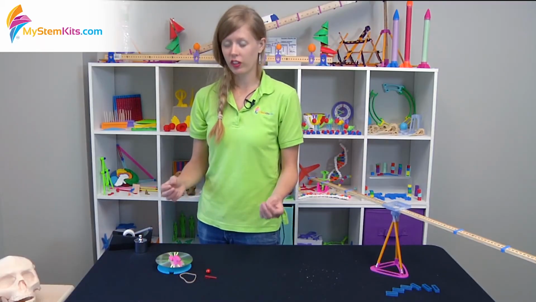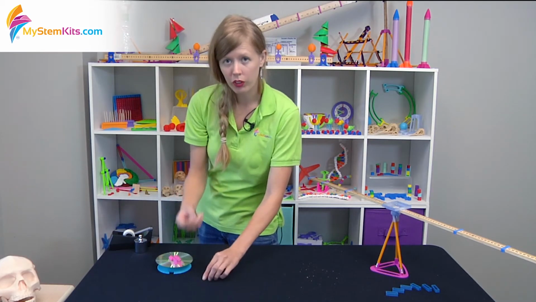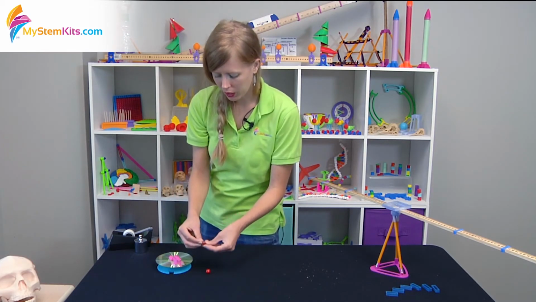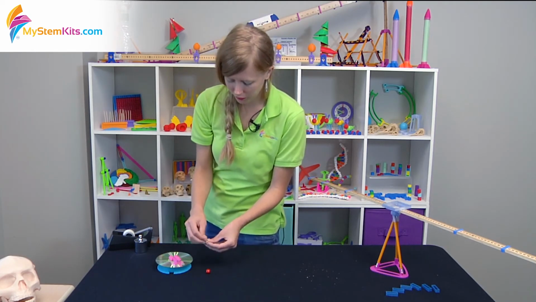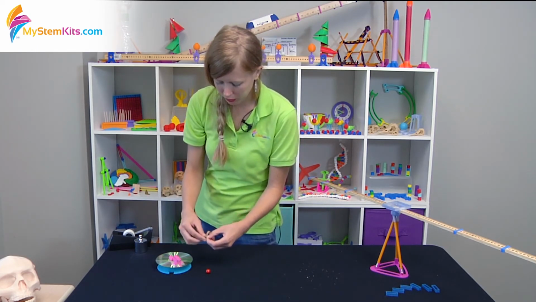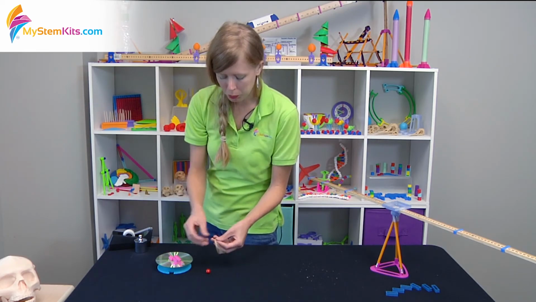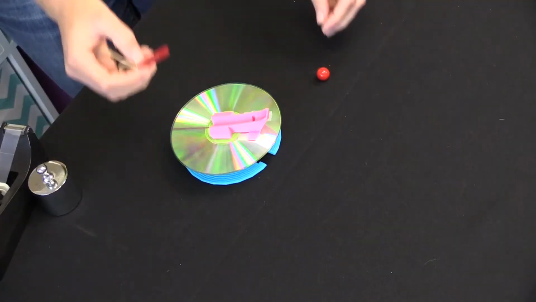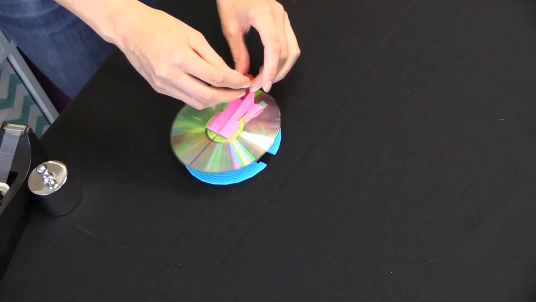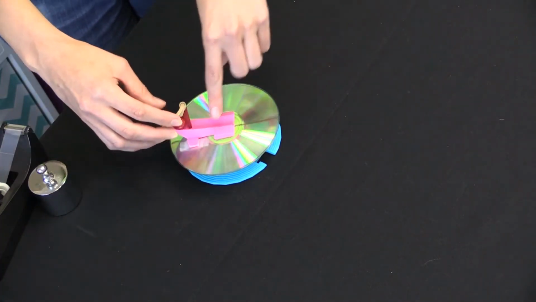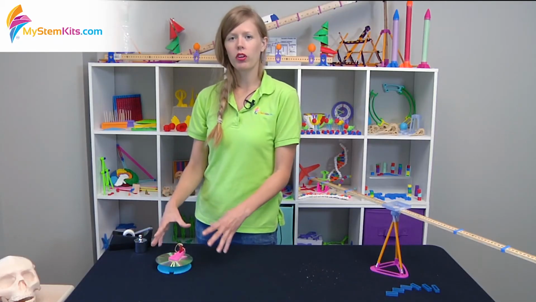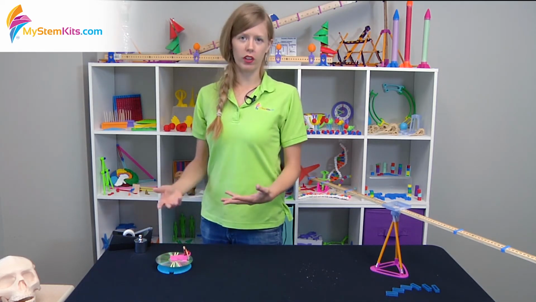Next, you need to prepare your release mechanism. To do so, take a number 33 rubber band and loop it through the opening at the top of the release. Then slide the large side of the rubber band through the small loop and pull tight. Then you can insert it into the opening on the ramp and add the marble behind it so that it's ready to go. Now you are looking at a polar view of the Earth.